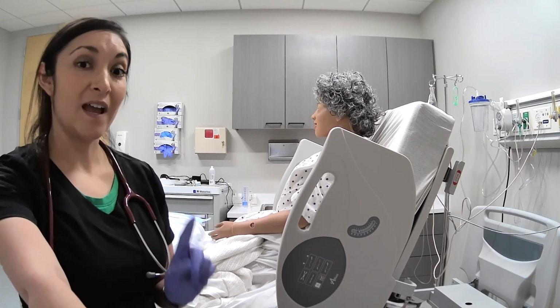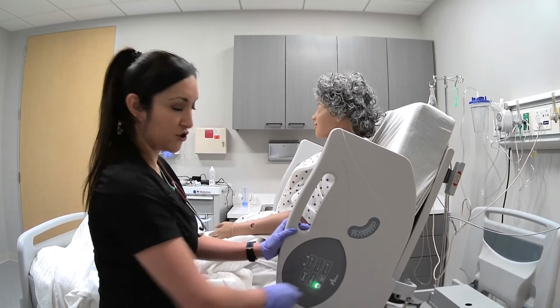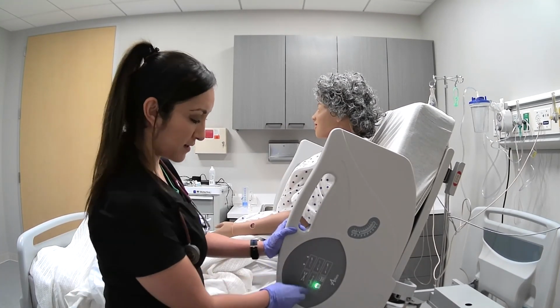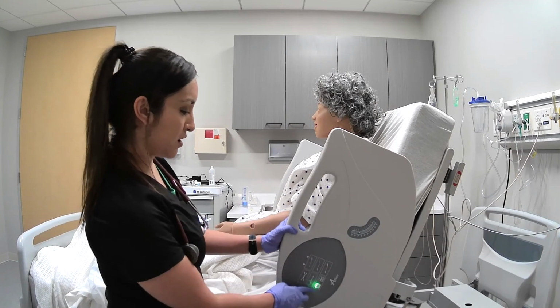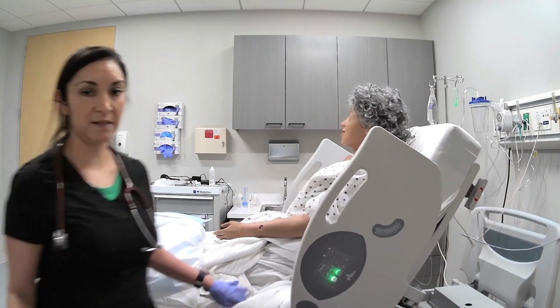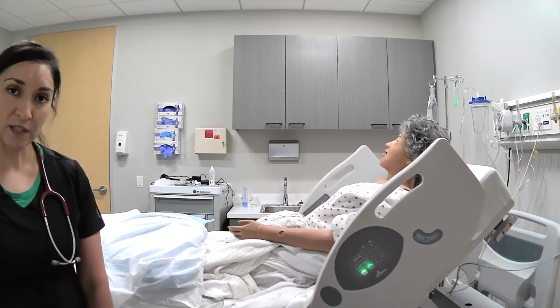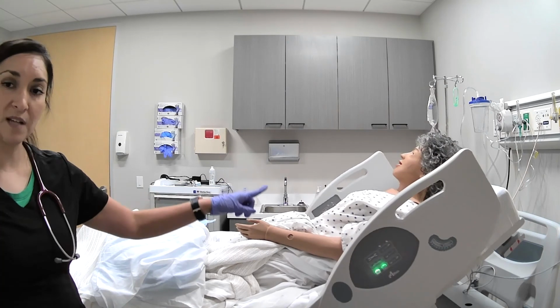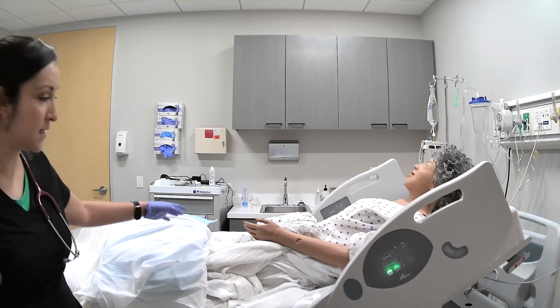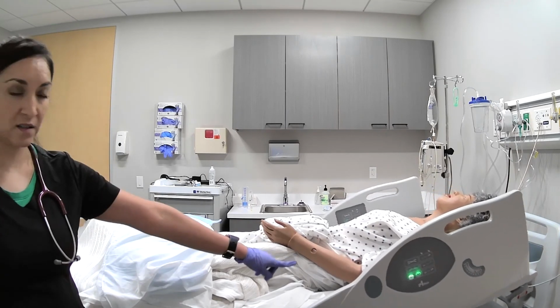Oh, and additionally, don't forget to always put your patient back how you found them. So I am going to put my patient's bed down, okay? You always want to make sure that you put the bed in the lowest position, the side rails up two or three, depending on how many they need. So Miss Bloom only needs the top two.